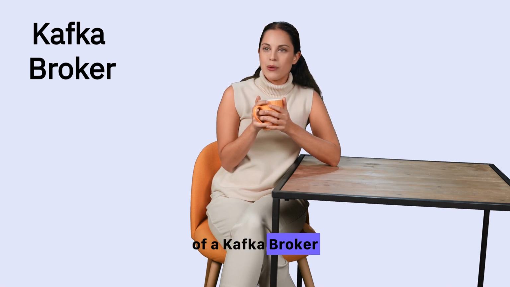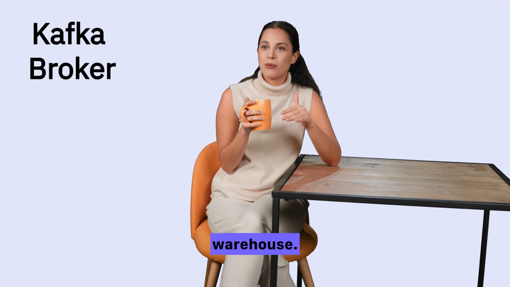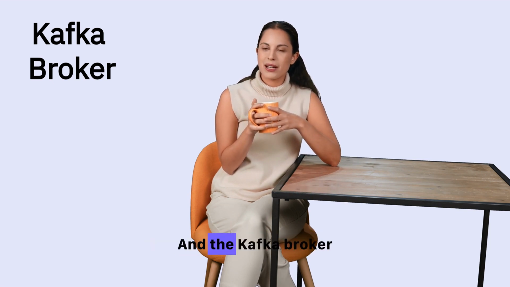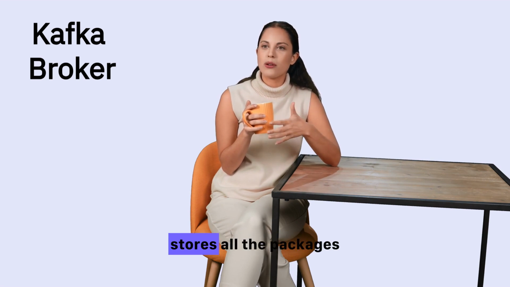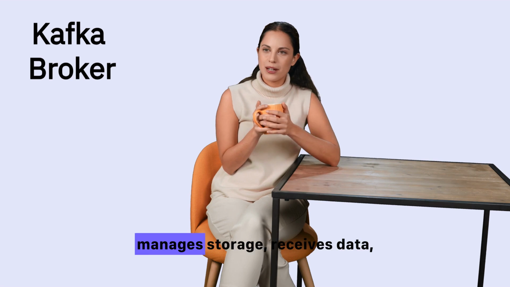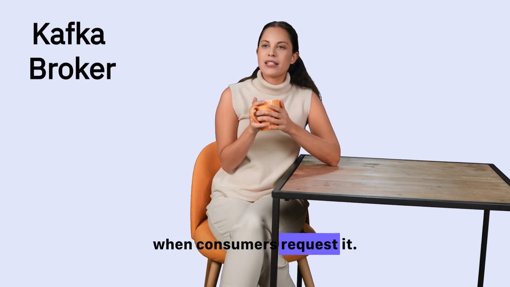Think of a Kafka broker like an Amazon warehouse. Producers are like sellers shipping items to the warehouse. Consumers are like customers placing orders. And the Kafka broker is the warehouse that stores all the packages and delivers them when asked. Each Kafka broker manages storage, receives data, and sends it out when consumers request it.